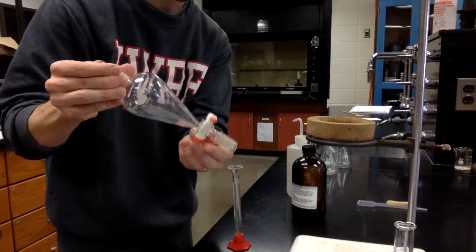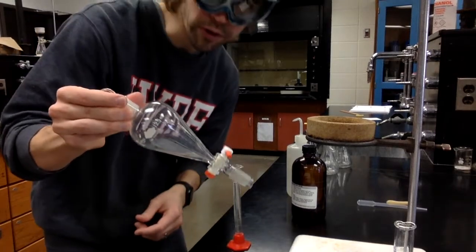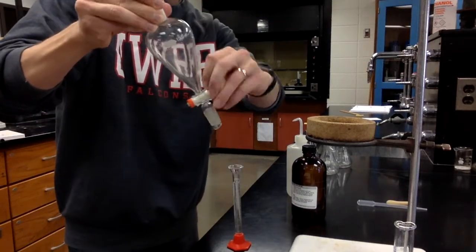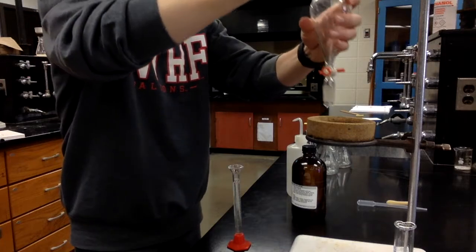All right. Here we have our separatory funnel. This is what we are going to be putting the different solutions into and shaking.